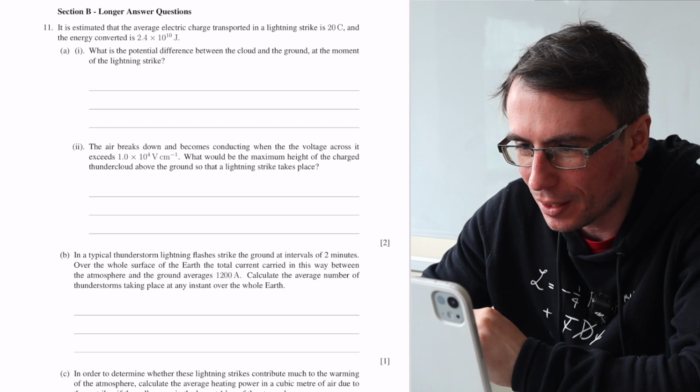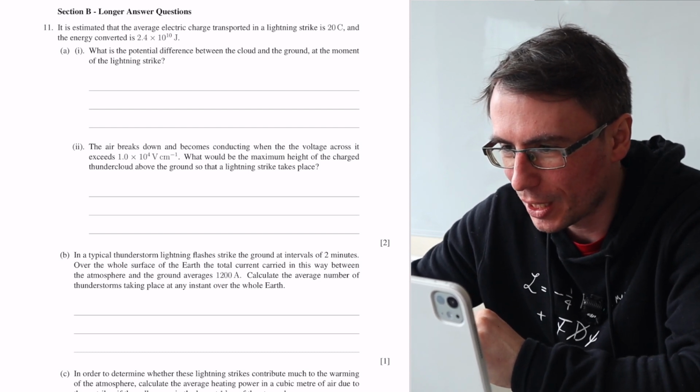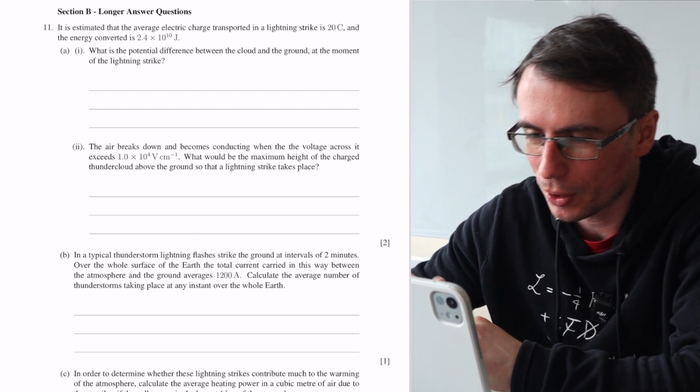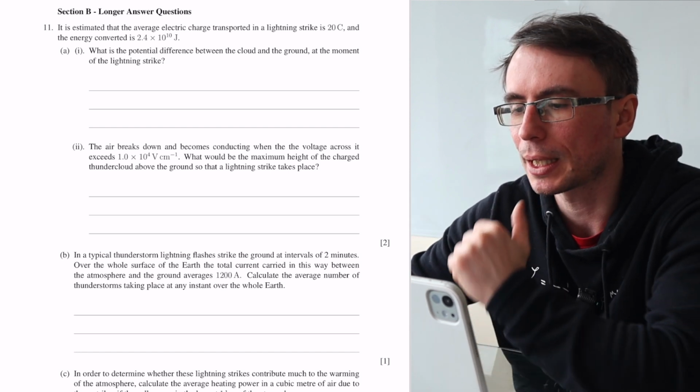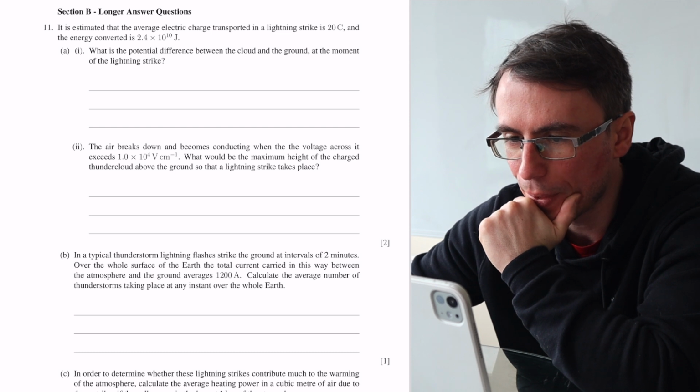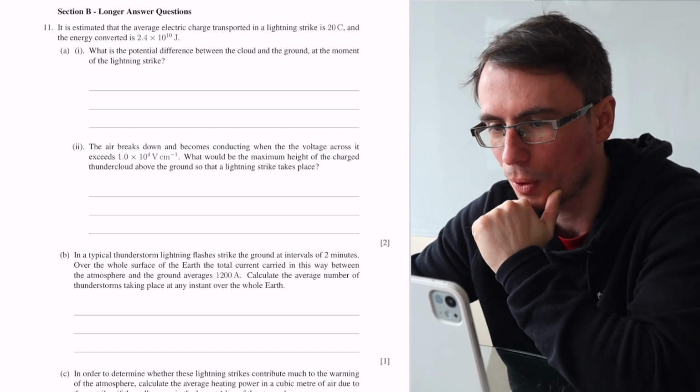Okay, on to the longer styled question. So let's see what we've got here. It is estimated that the average electric charge transported in a lightning strike is 20 coulombs. The energy converted is 2.4 times 10 to the power of 10. What is the potential difference between the cloud and the ground at the moment of the lightning strike?